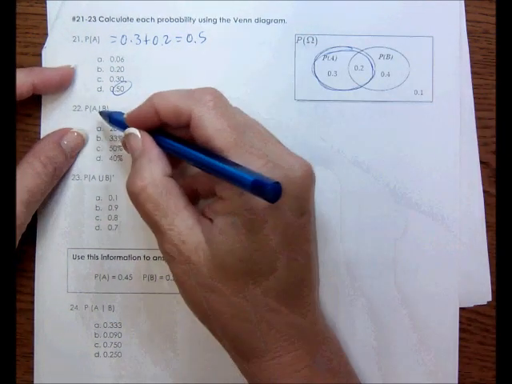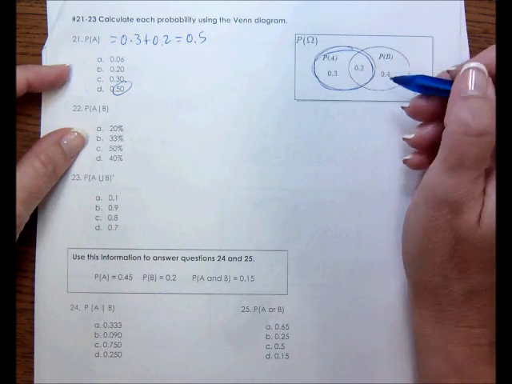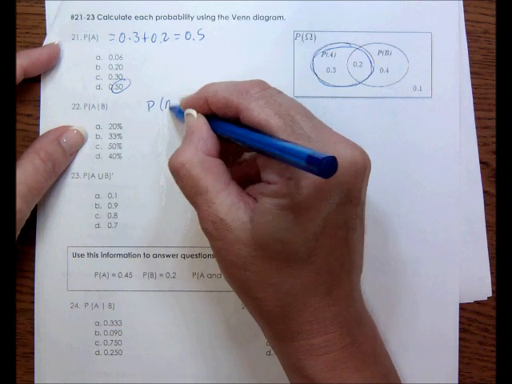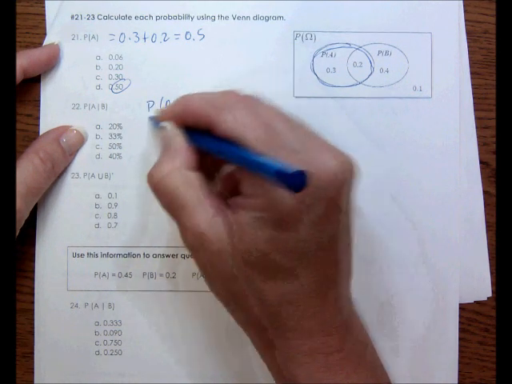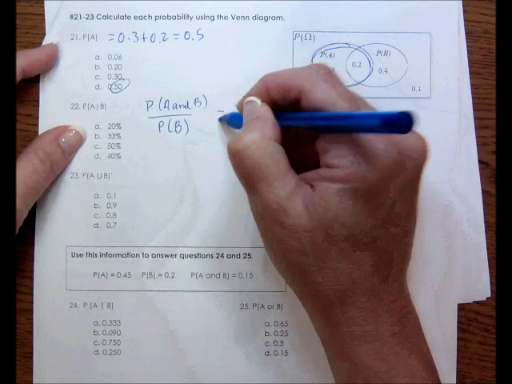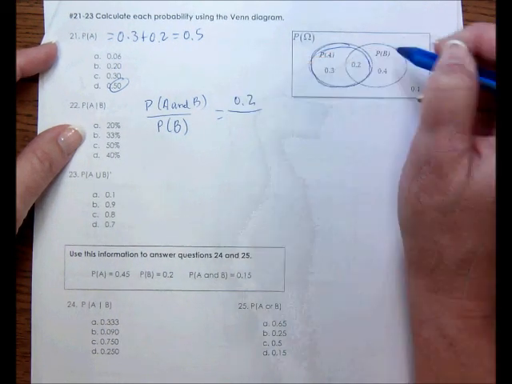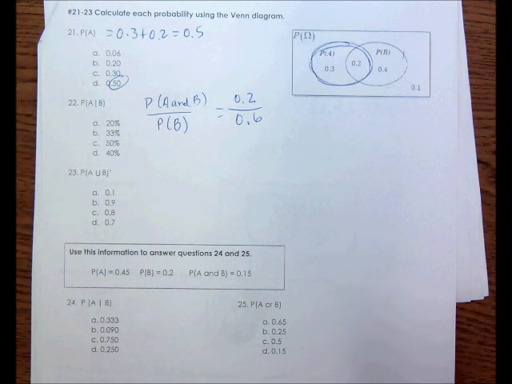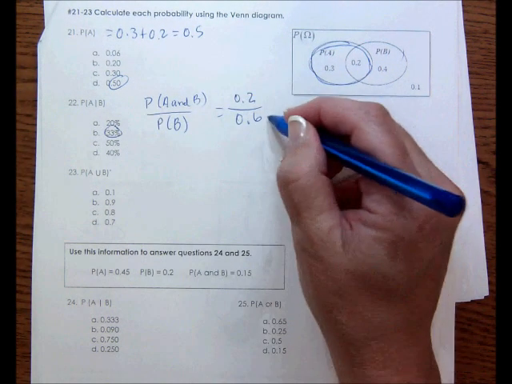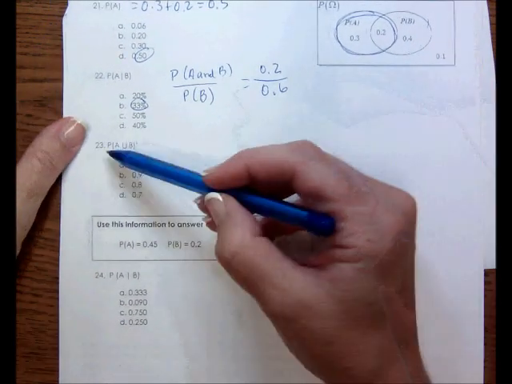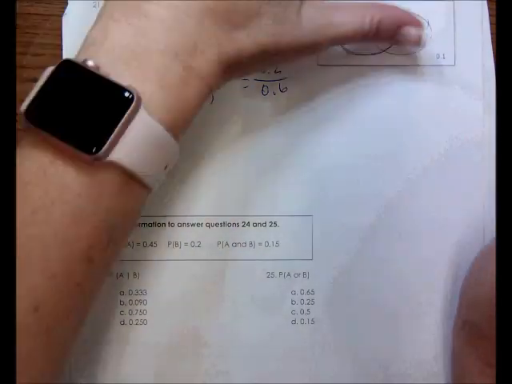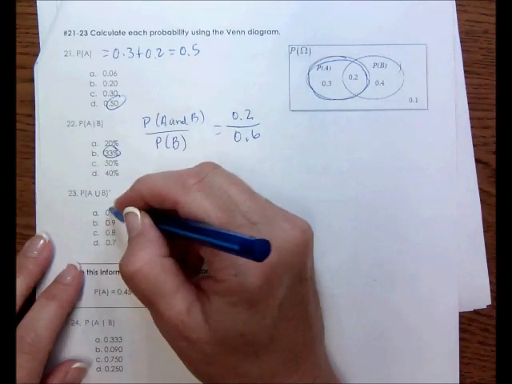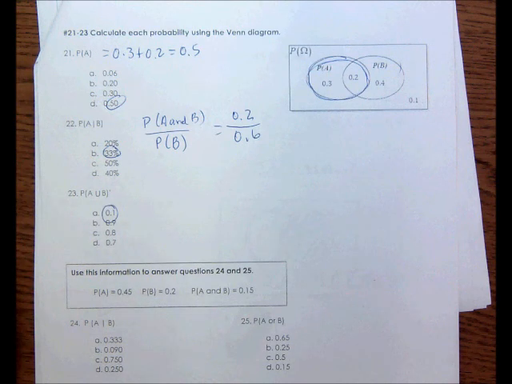The next one is the probability of A given B. So to find this, I need to find the probability of A and B over the probability of B. So basically I need the intersection over the probability of B, which is 0.6. So 0.2 divided by 0.6 is 33%. The next one is not the union of A and B. So it cannot be A and B. So what's left is over here to the side, which is 0.1, and that is your answer.